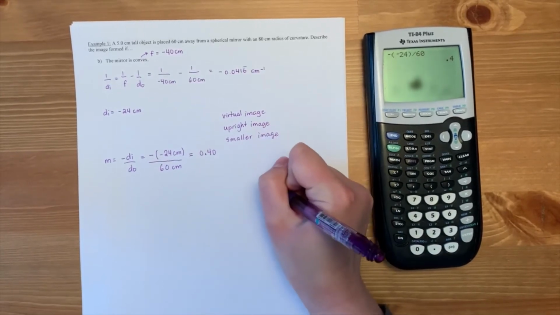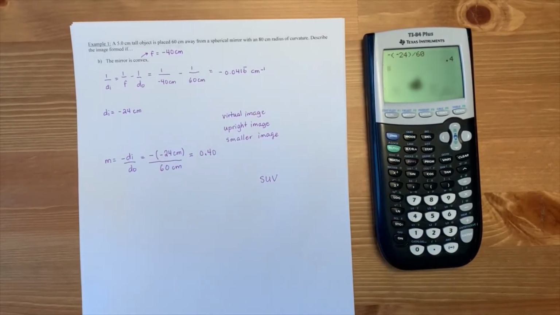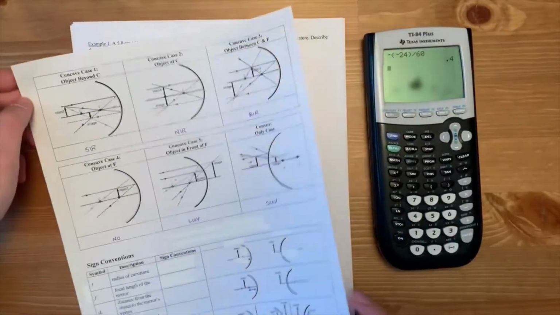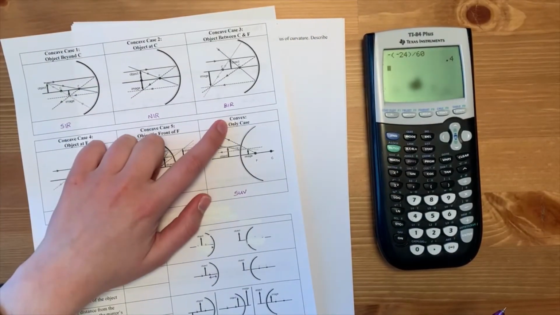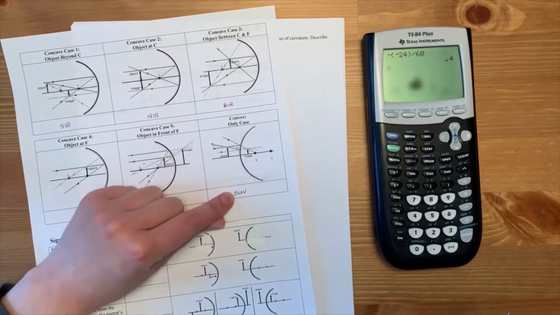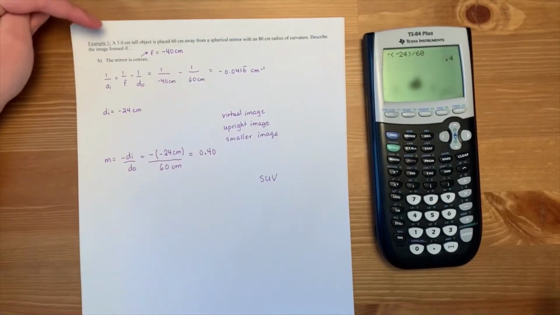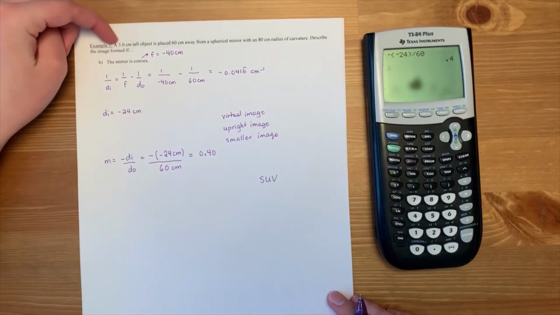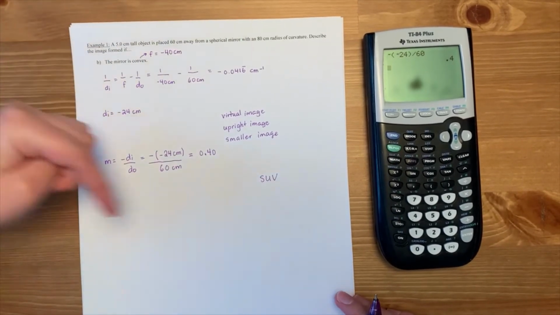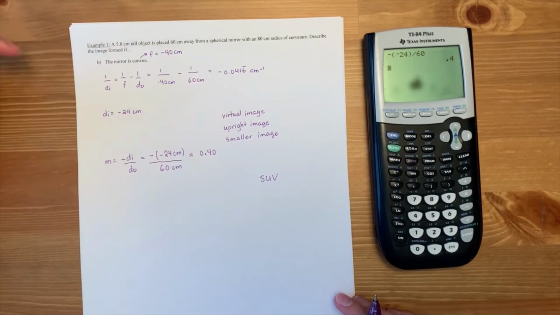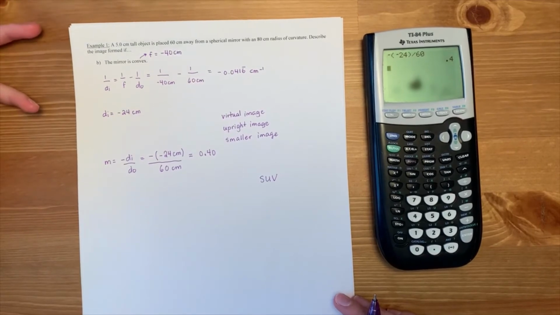So we're in the SUV case, which makes sense because if we look here, whenever we have a convex mirror, there's only one possibility. It always has to be SUV. Okay, and I will just mention, the original question gave us the height of the object. I didn't use that anywhere in my math, so sometimes they'll give you extra information that you don't necessarily need.